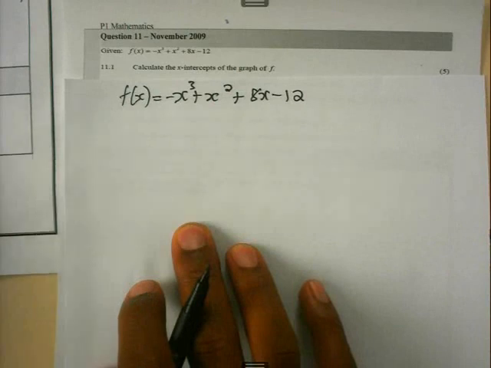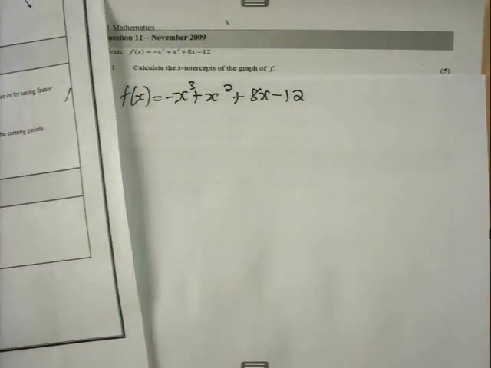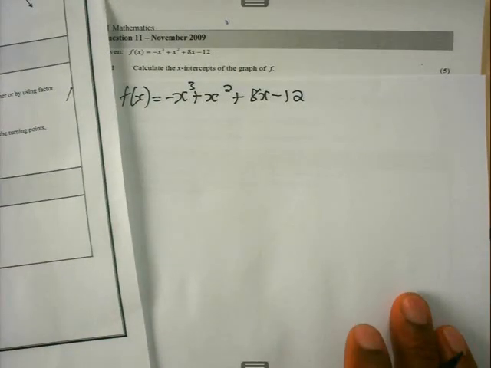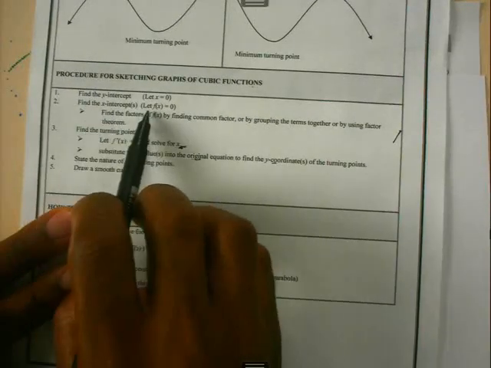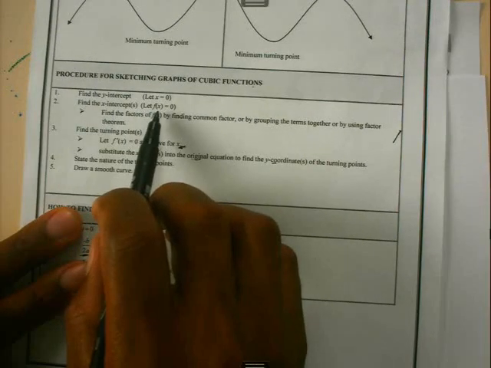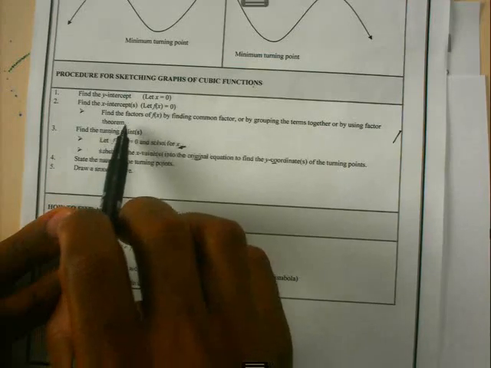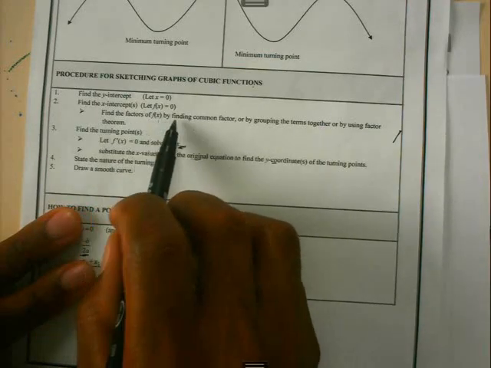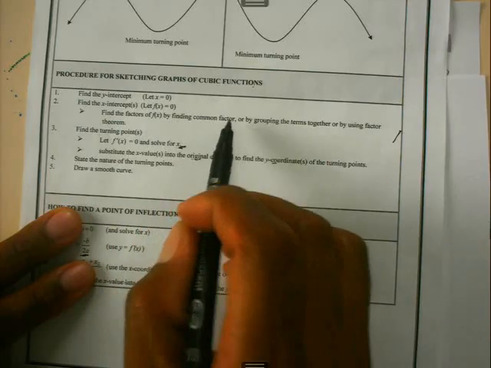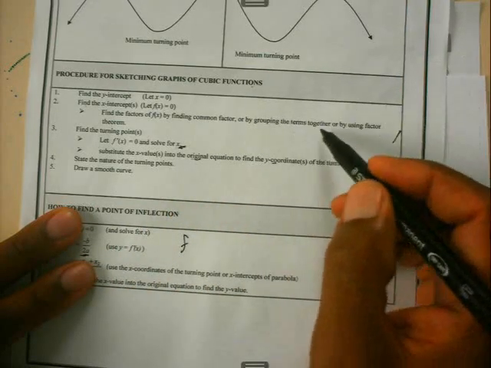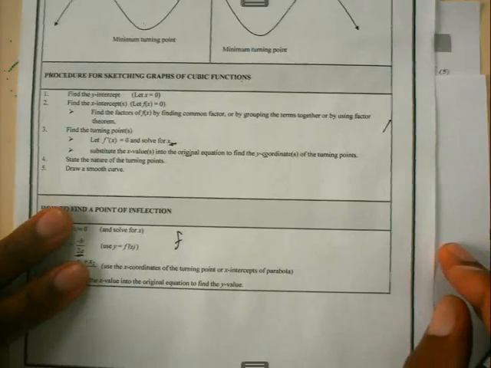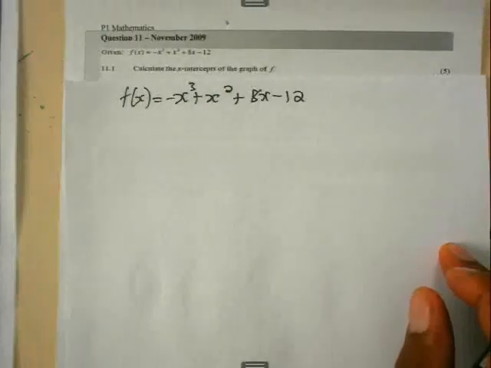Boys and girls, now I told you here, what is it that you must do when you determine the y-intercept? Remember we said for you to find the x-intercept, of course you let f prime of x to be 0. Now you find the factors of f by finding the common factor first. If there's no common factor, you try first by grouping. And then if it doesn't work, then you use the factor theorem. Of course, it's a 5 marks question.